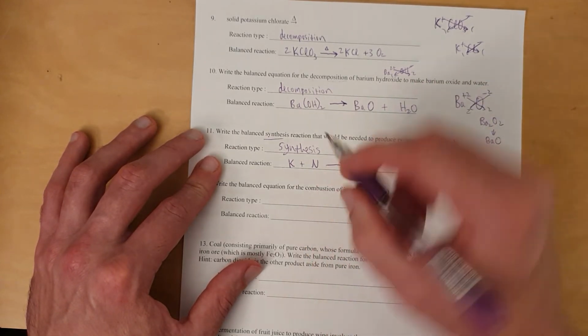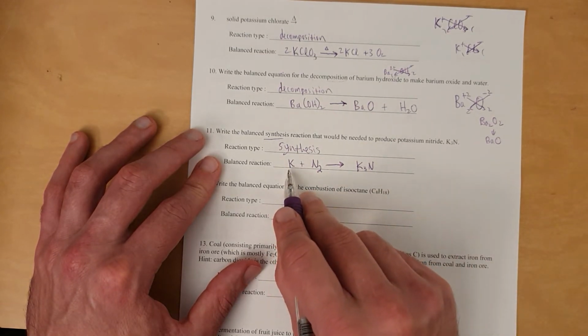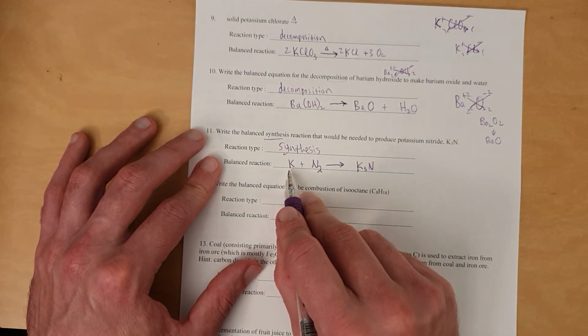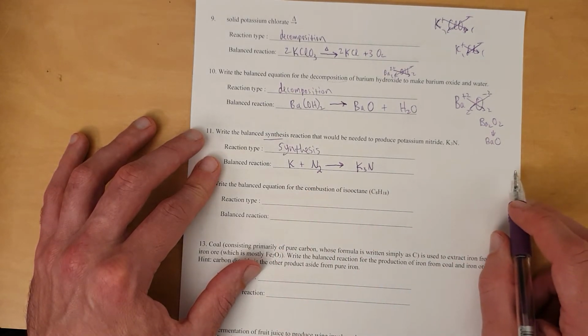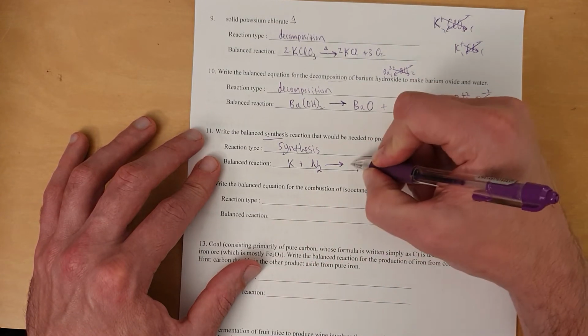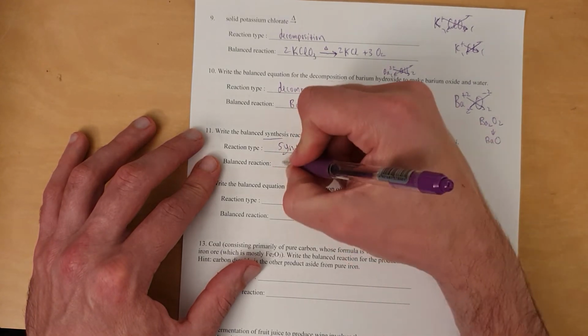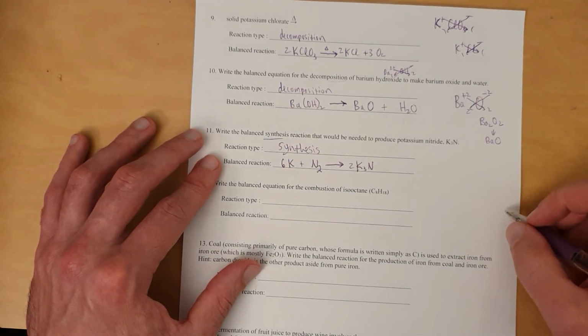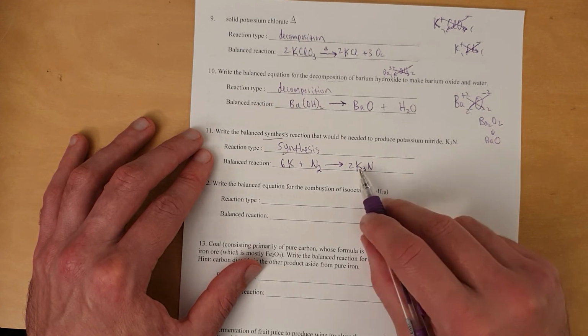Now remember, nitrogen's a diatomic element, so put a 2 right there. And then as for this potassium right here, that is the formula for pure metallic potassium. All right, so what do we got here? 2 nitrogen. Well, we got to have 2 nitrogen. And that makes 6 potassium, so we got to have 6 potassium. Well, there we go, ladies and gentlemen, that takes care of it.